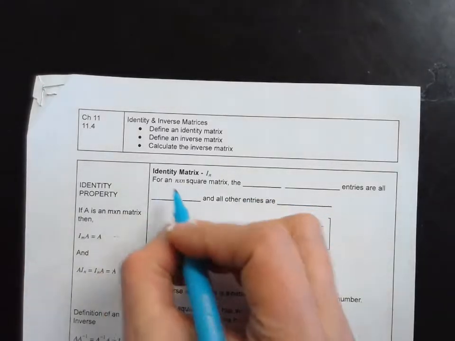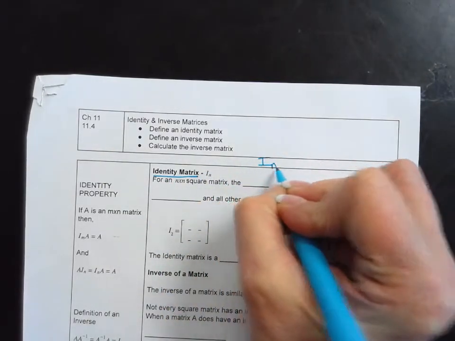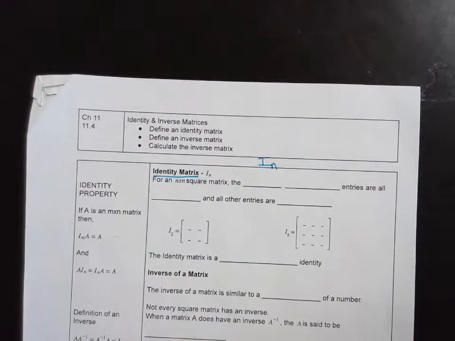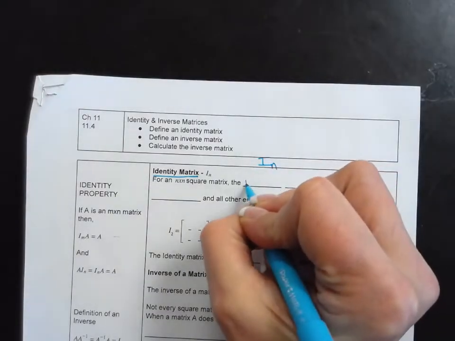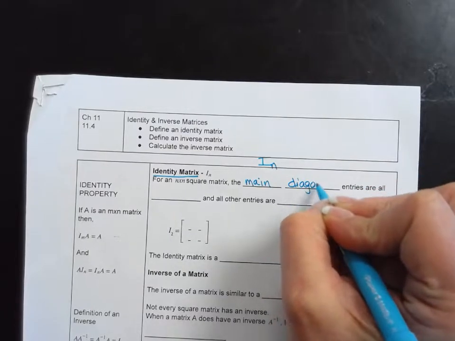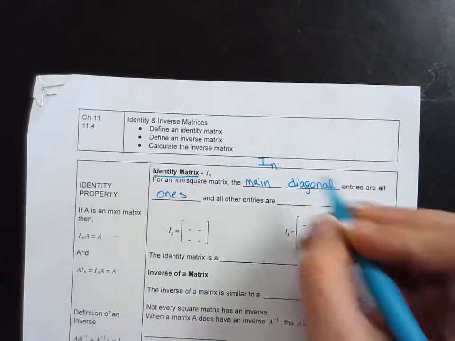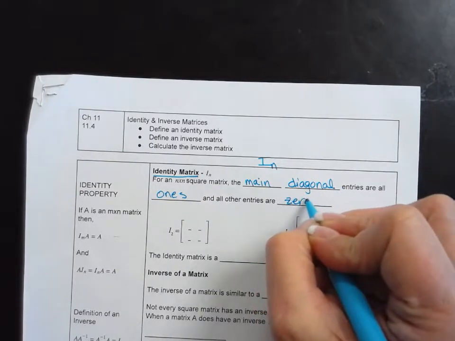So, for an identity matrix, which is I sub N, I meaning identity, the main diagonal are all ones, and all other entries are zeros.